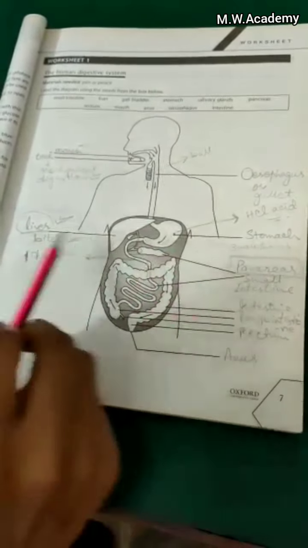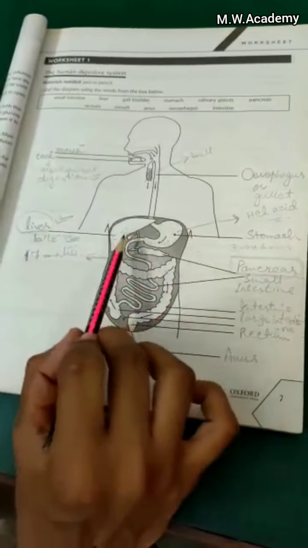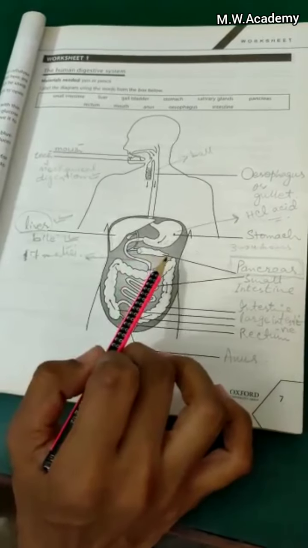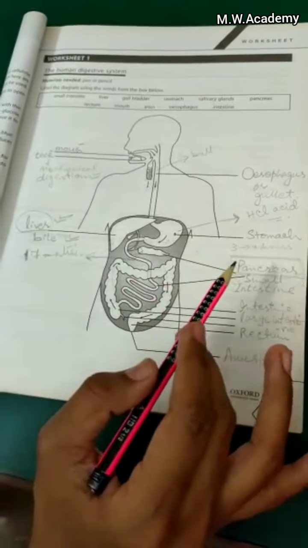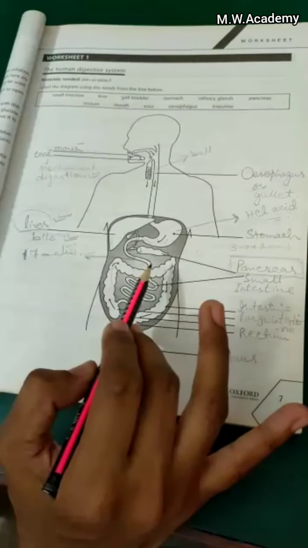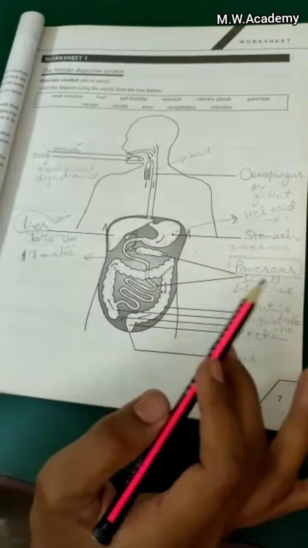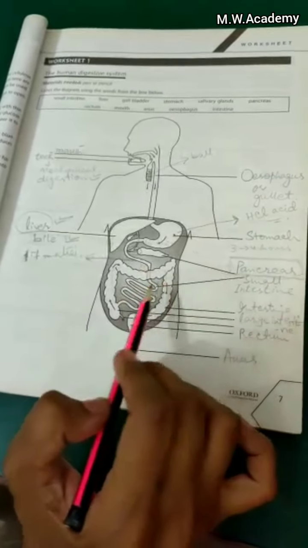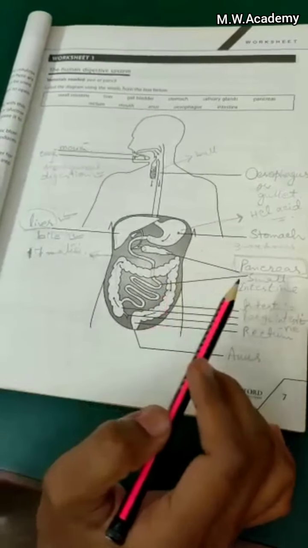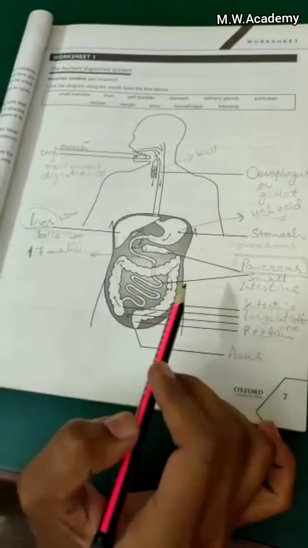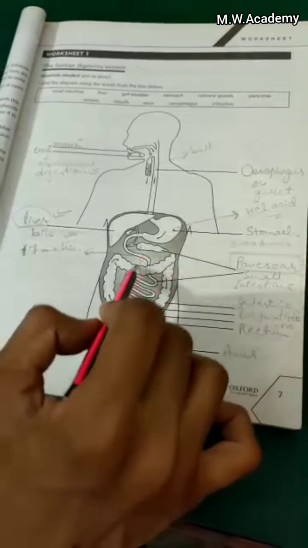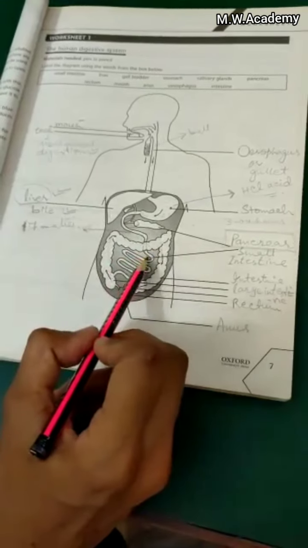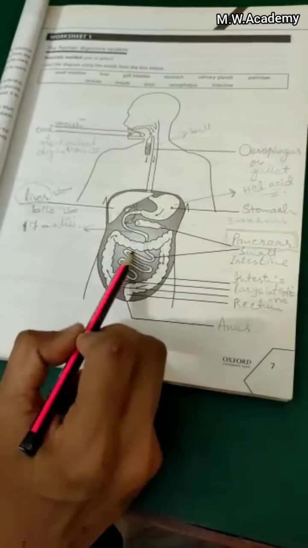Both these juices, bile and pancreatic juice, mix with food in the small intestine, and the food is now in a form where starch has been converted into glucose and other simple sugars like maltose. The large protein molecules have been converted into amino acids. The large fat molecules have been converted into fatty acids and glycerol. All these are simple molecules that can be absorbed in the villi.